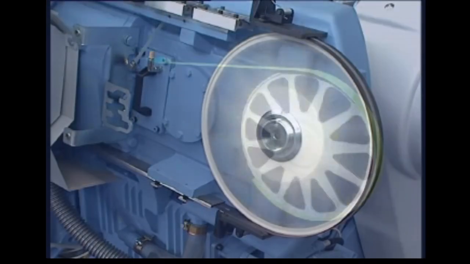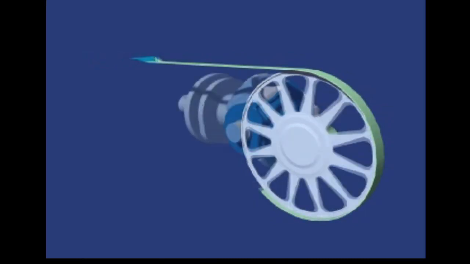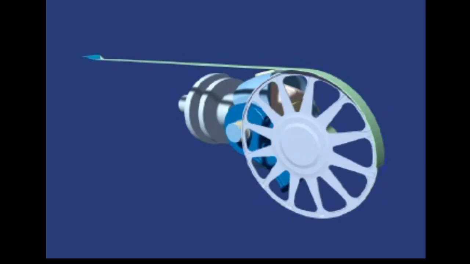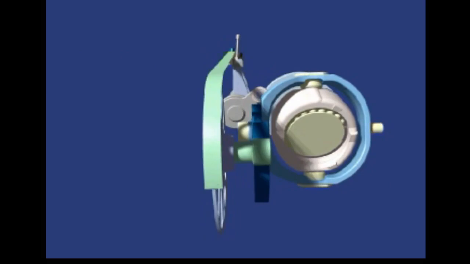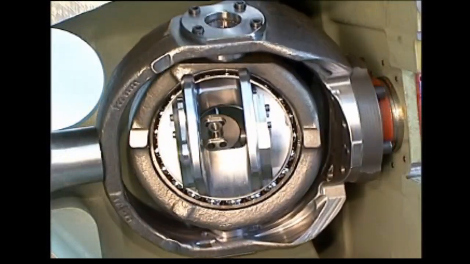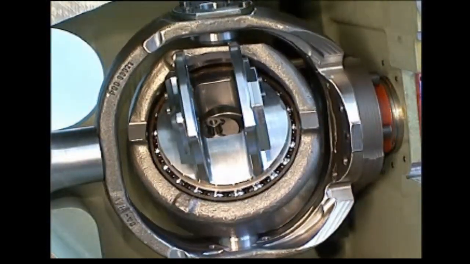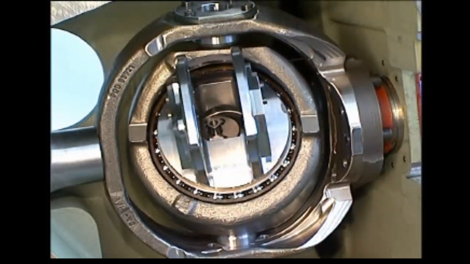So here we can see the flywheel is moving. The band is fixed at one end, and at the other end we have the rapier. The rapier is moving forward and backward as the wheel moves clockwise and anti-clockwise. And this is the right hand driving gear. We have the left hand driving gear also.